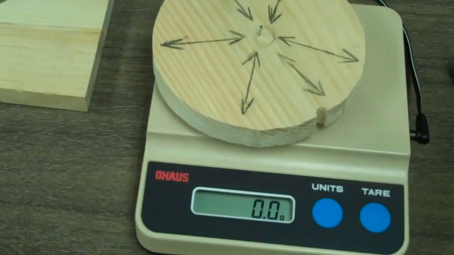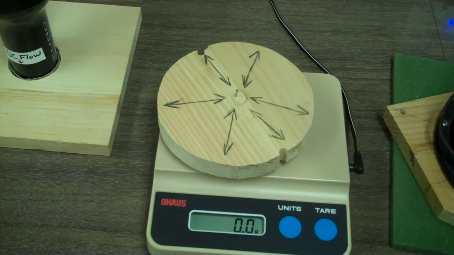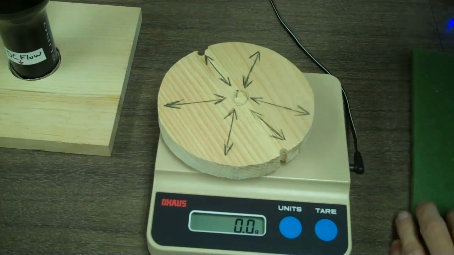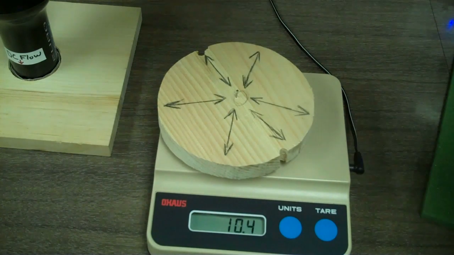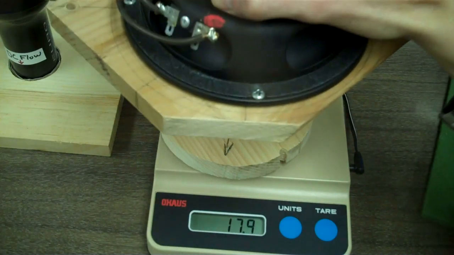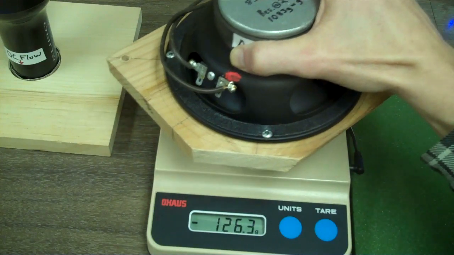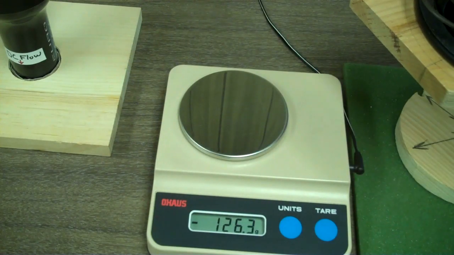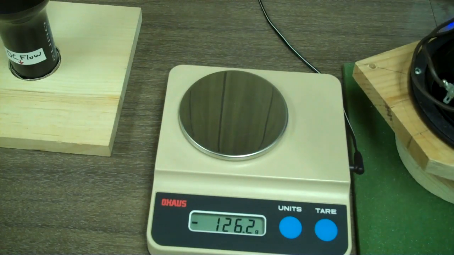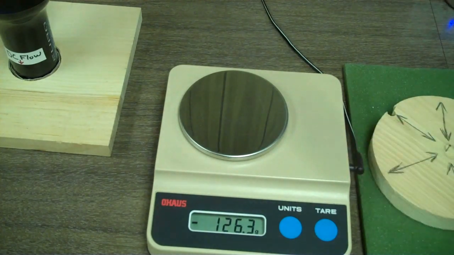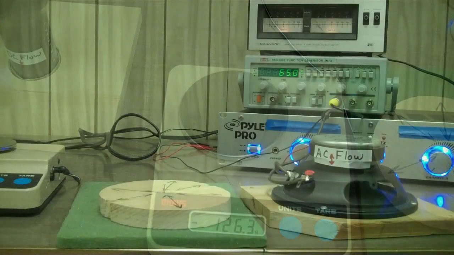And as we move to the scale pan, we'll see our wing through acoustic streaming, just like with DC flow, start to have an increase in apparent mass. And then pick up the entire wing. All 126 grams of it. And let's see that from in front.